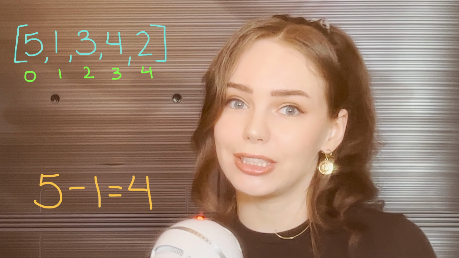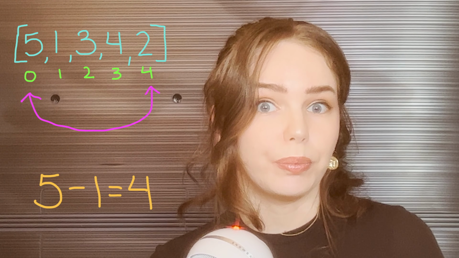Element 3's true position in this array would be at index 2. So let's swap it with whatever element is at index 2. In our case, it's going to be element 5. Now we have 5 in the 0th position. We're going to now swap 5 with whatever is at its true index, which would be index 4.